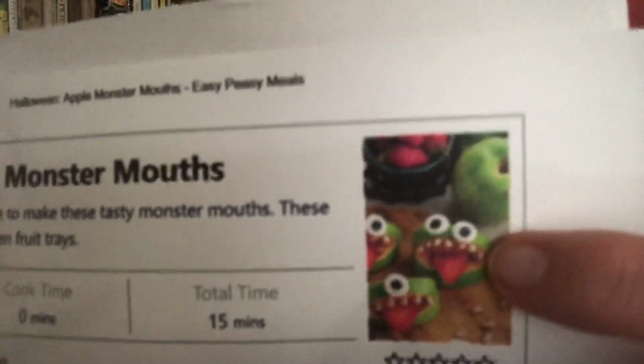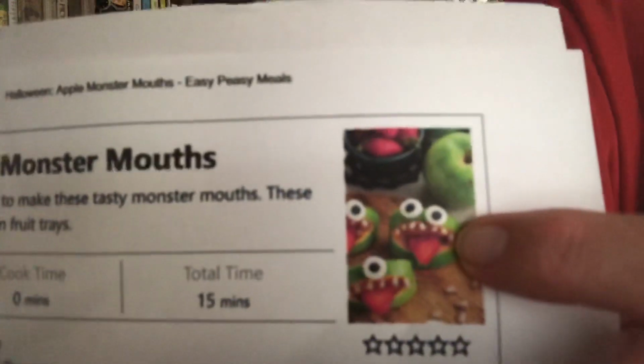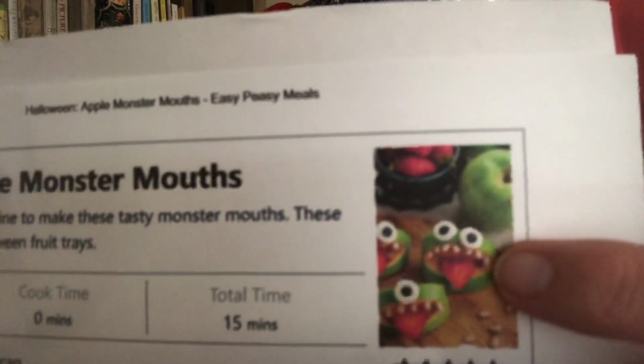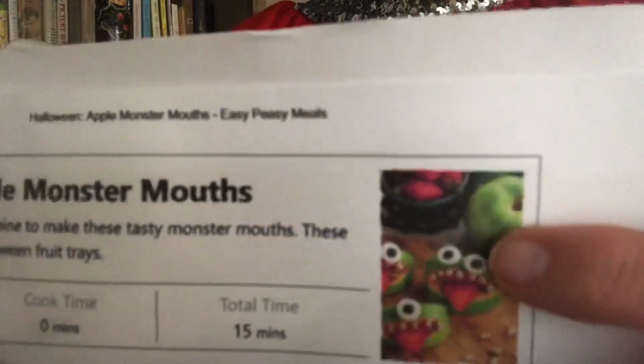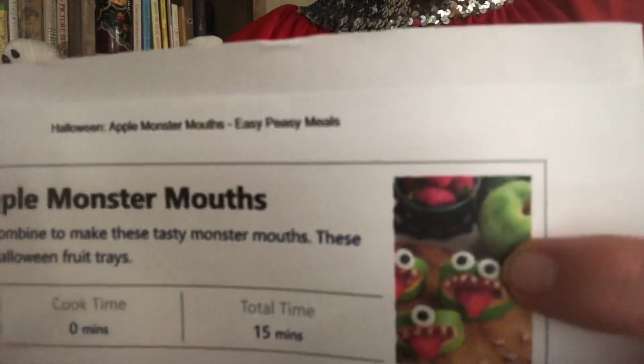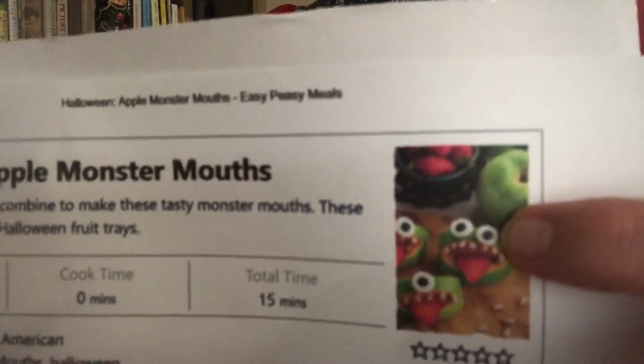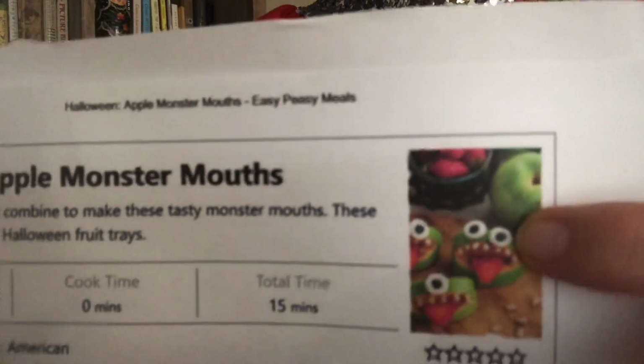And they used sunflower nuts for the teeth because they kind of look jagged and broken, don't they? Also, they used some candied eyes. So that's just the way to make a monster mouth. An apple monster mouth. Oh, that was fun and yummy.